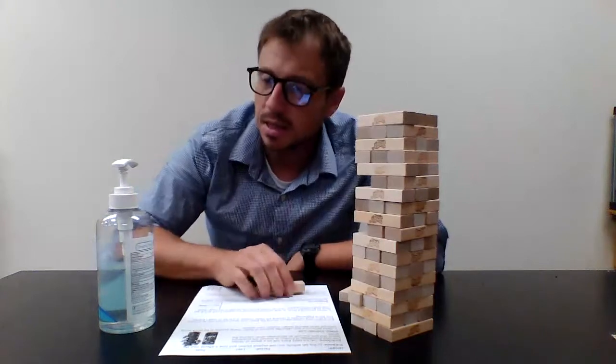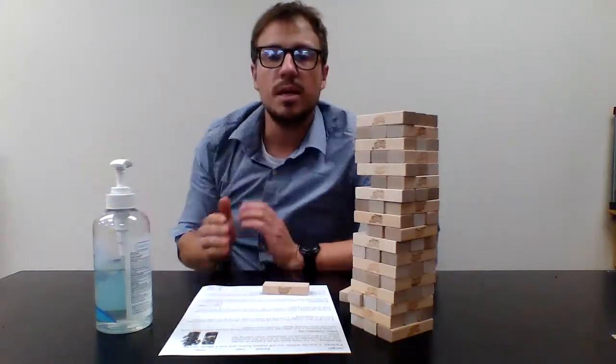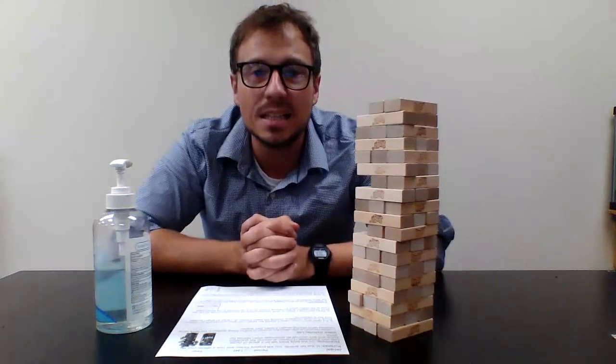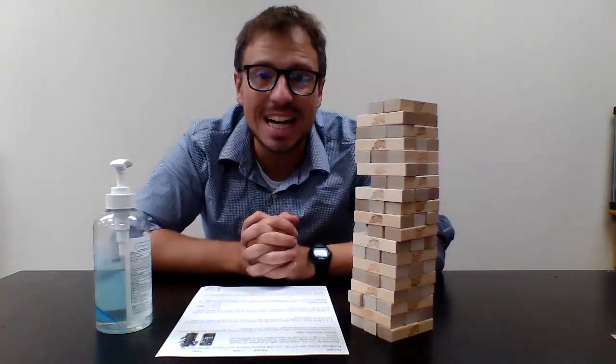The last thing I'm going to do is put a little hand sanitizer on my hand just to re-sanitize my hands. And once again, this has been the Jenga lab.